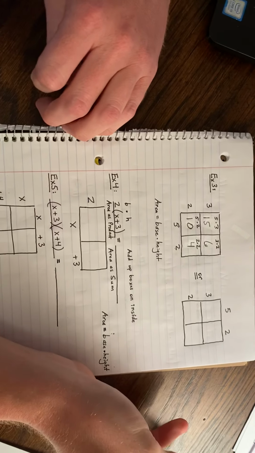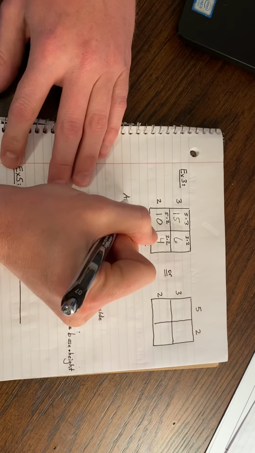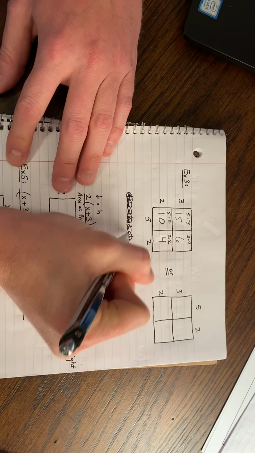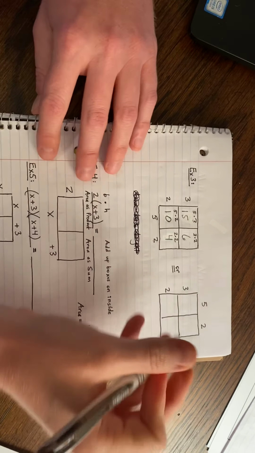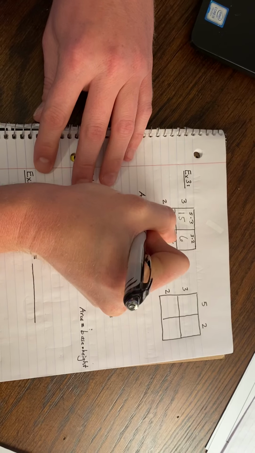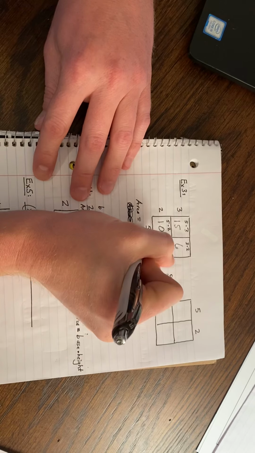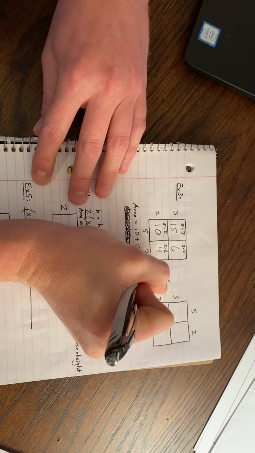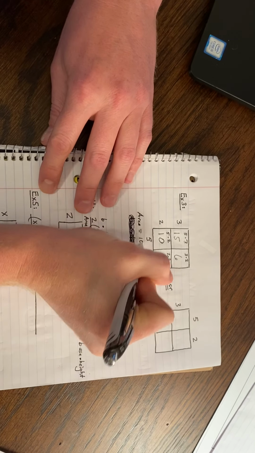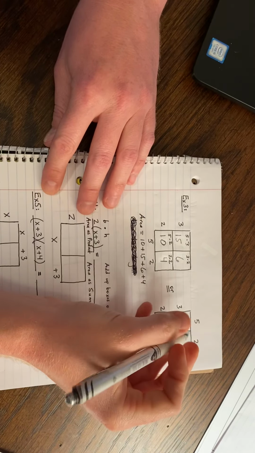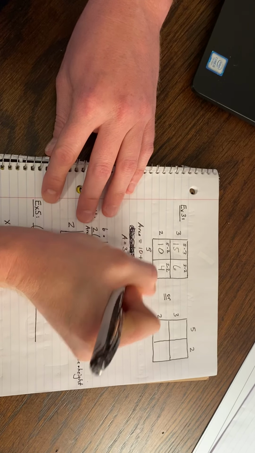So to find the area, you add up everything on the inside. So I don't know why I wrote this out right here. I guess I was trying to be extra, but it is what it is. So we're going to go ahead and find the area, which is 10 plus 15 plus 6 plus 4. So 10 plus 15 is 25, plus 6, 31, plus 4, 35. So the area is 35.